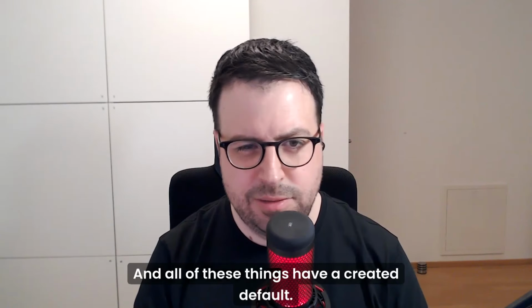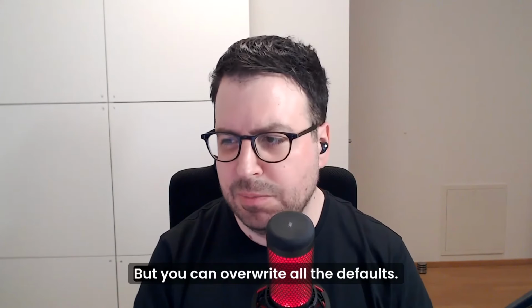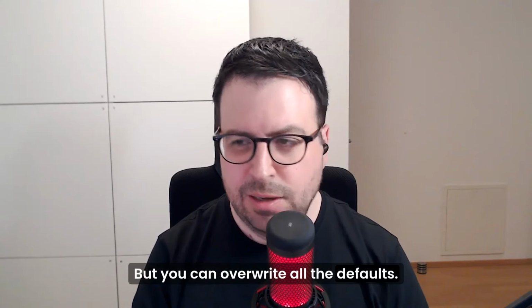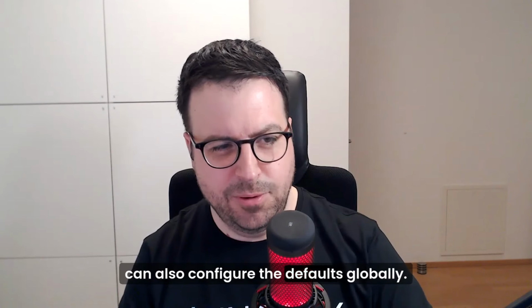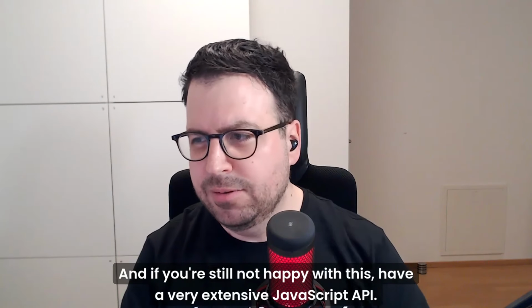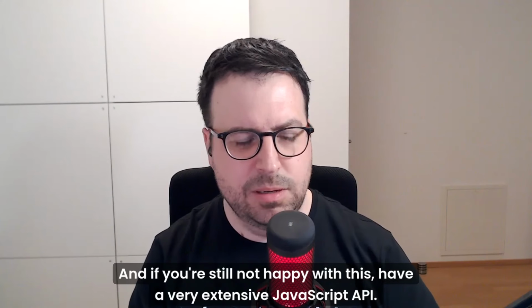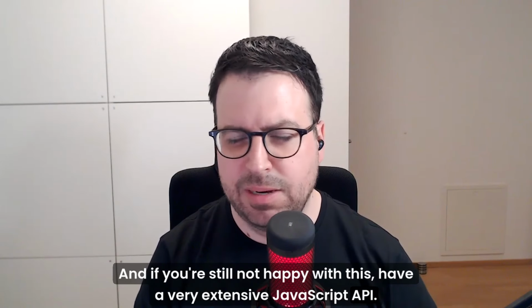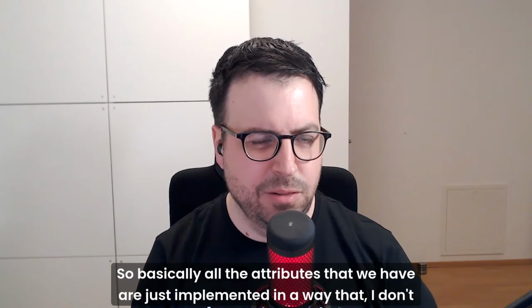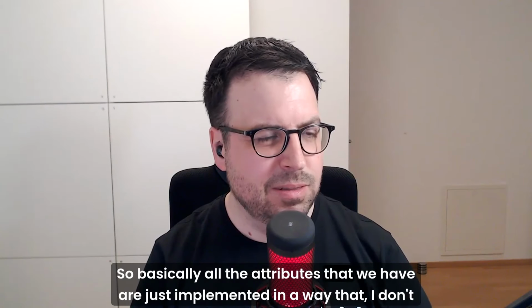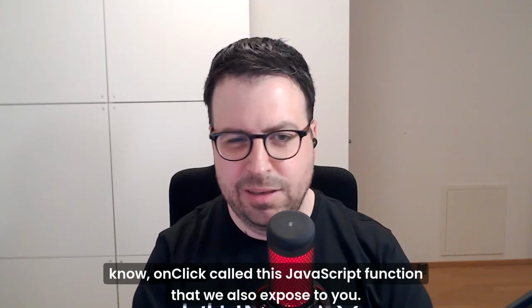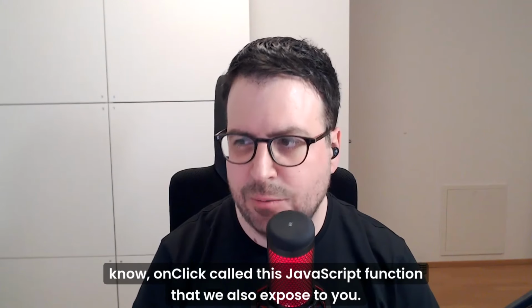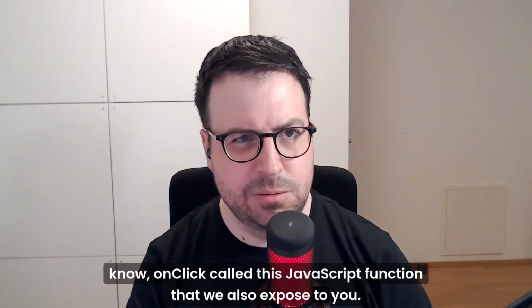And all of these things have a curated default, but you can override all the defaults. You can override at the link. You can also configure the defaults globally. And if you're still not happy with this, we have a very extensive JavaScript API. Basically all the attributes that we have are implemented in a way that, on click, call this JavaScript function that we also expose to you.